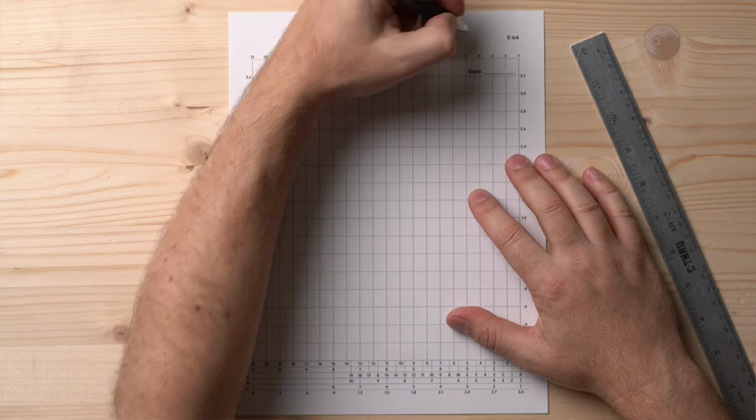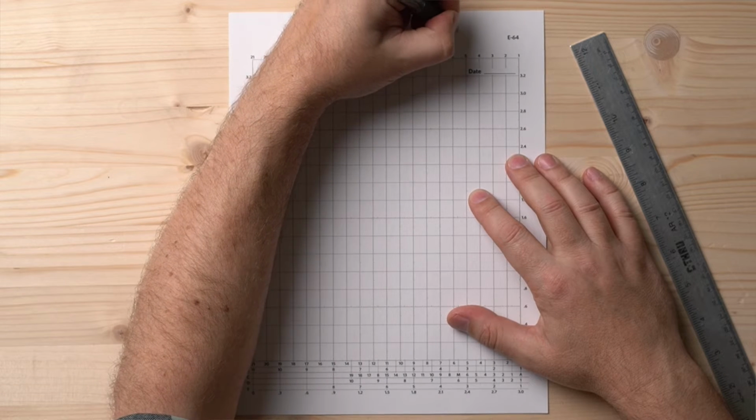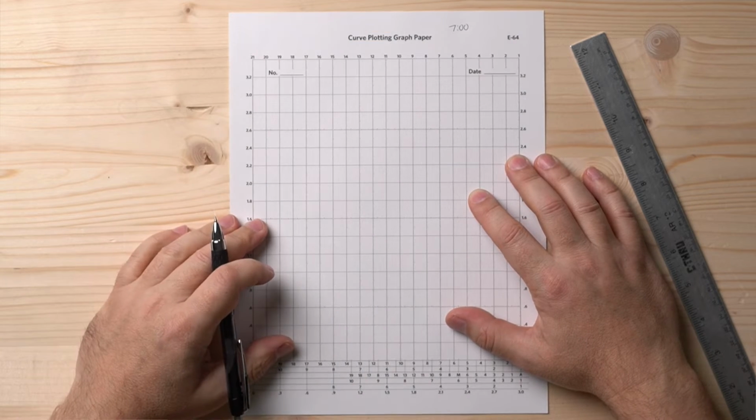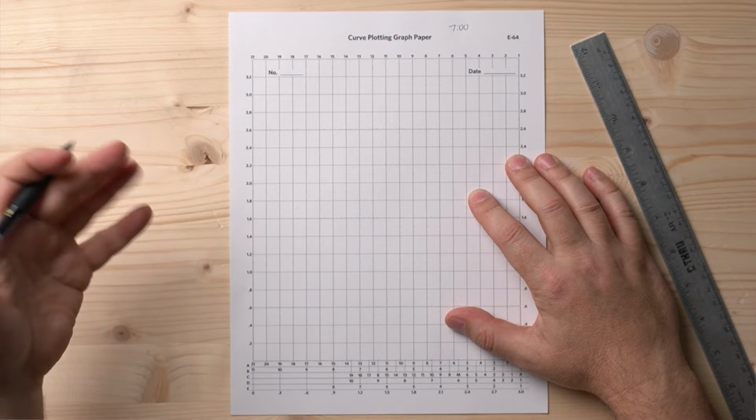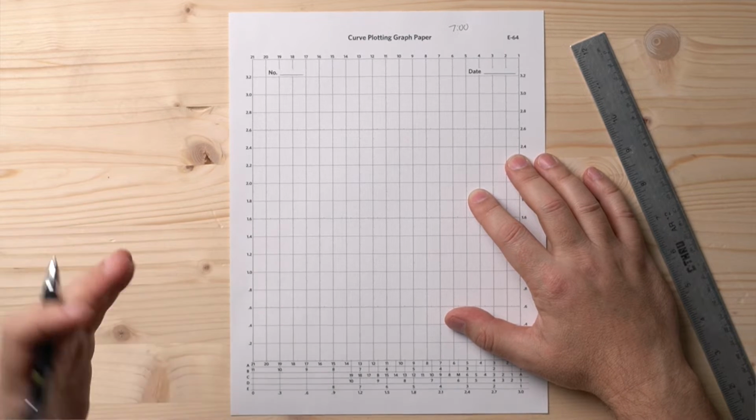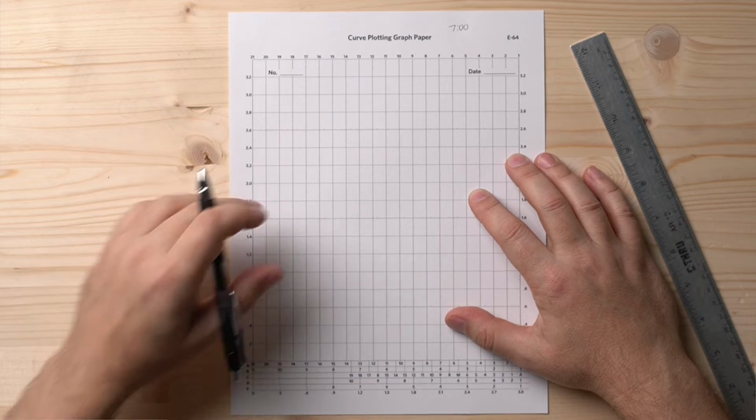Okay, we're back. I'm going to go ahead and label this right now at 7 minutes so that I know we are working with the correct one. When we compare, we don't get them mixed up. All right, so let's go ahead and graph this one and see how we compare.